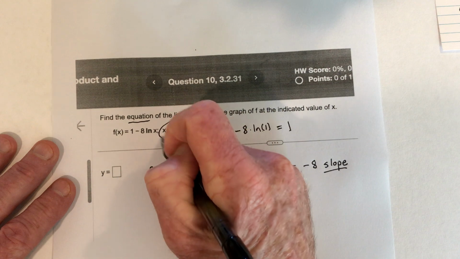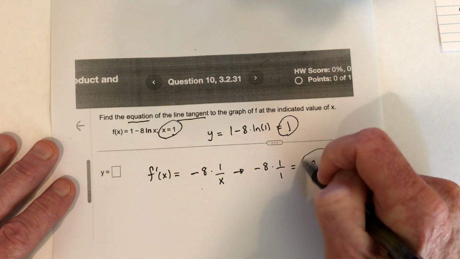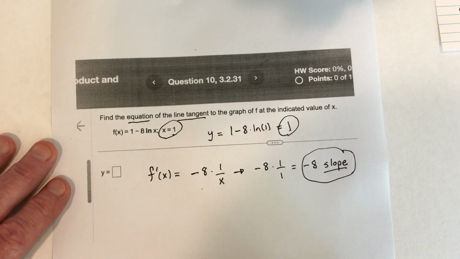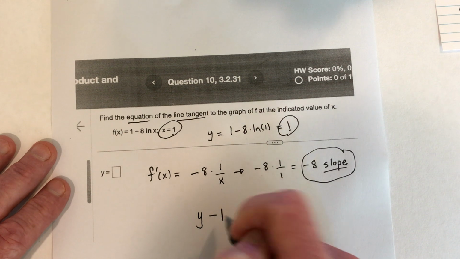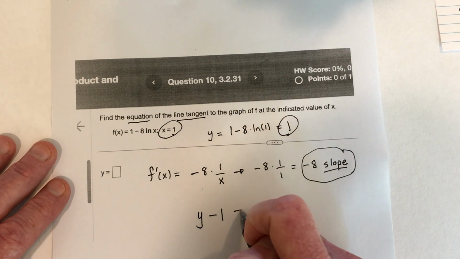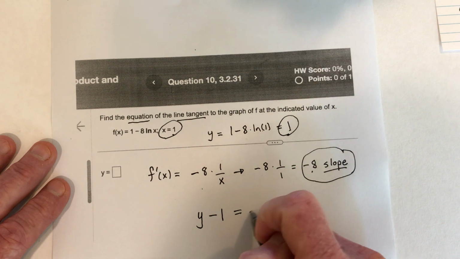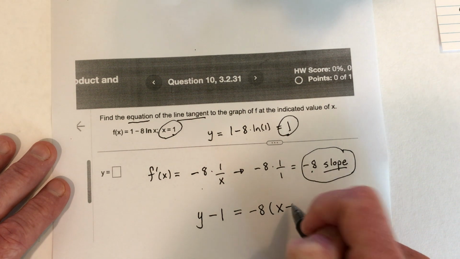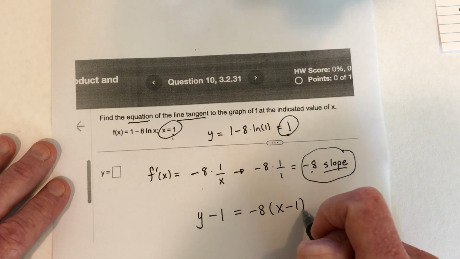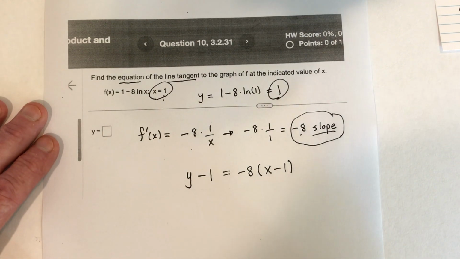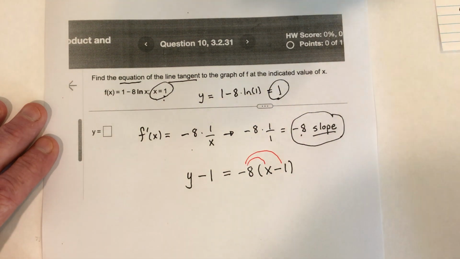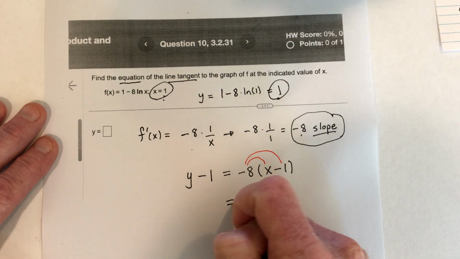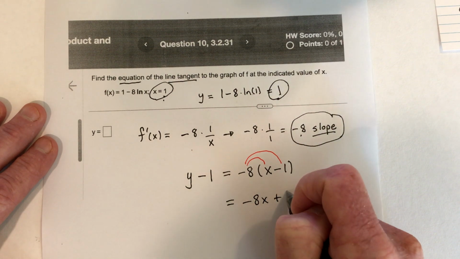So now we have what x equals, we have what y equals, and we have the slope, which is everything we need to find the equation of the line. So then it would go y minus the y value of 1 equals the slope times x minus the x value of 1. And then I just need to simplify this and I'm done. It's a beautiful time for the red pen. So this is going to be negative 8x, and this is actually going to be positive 8. So I have negative 8x plus an 8 on the right side.